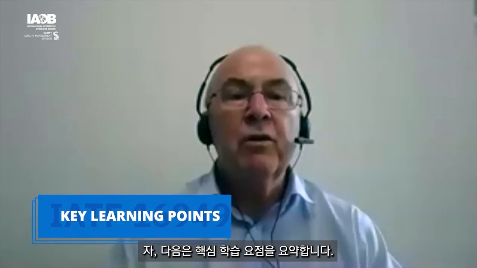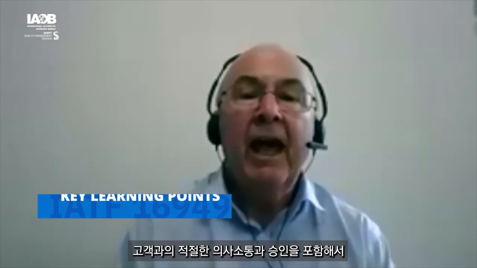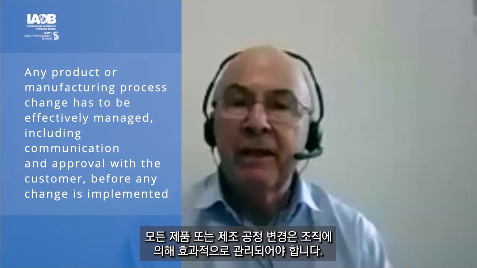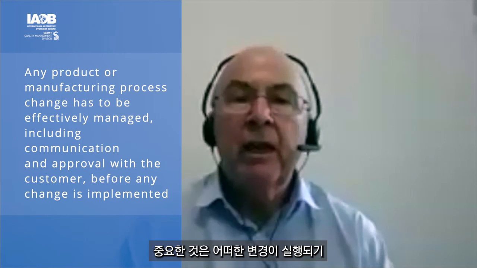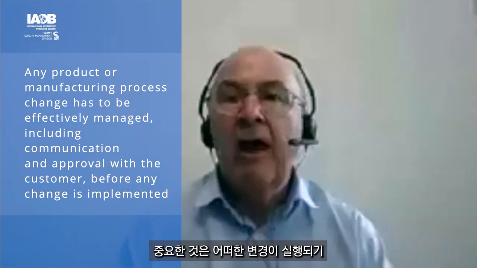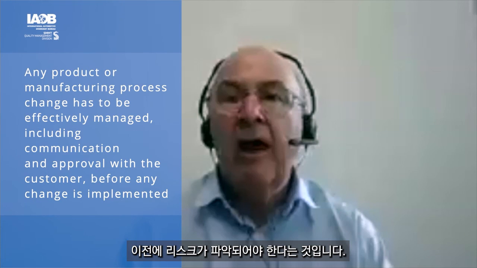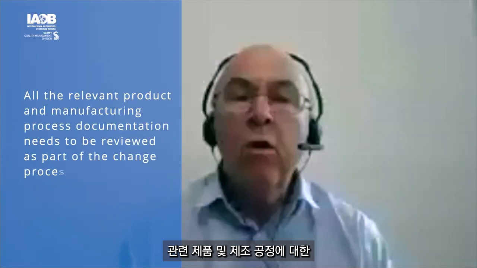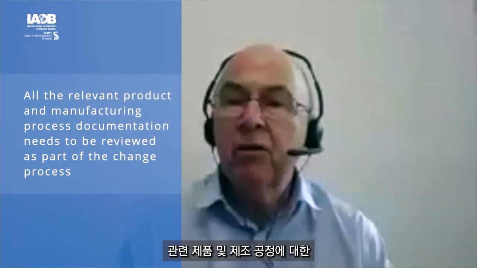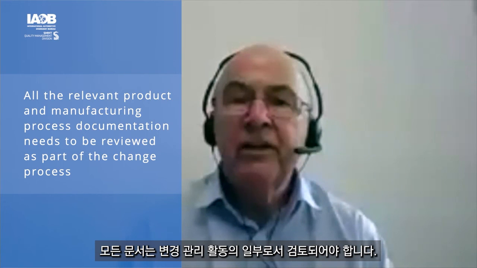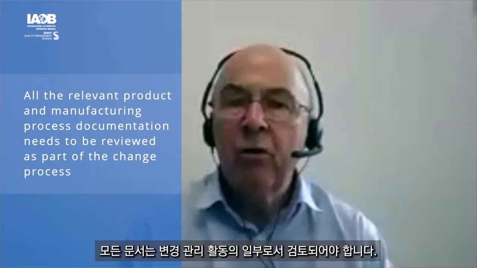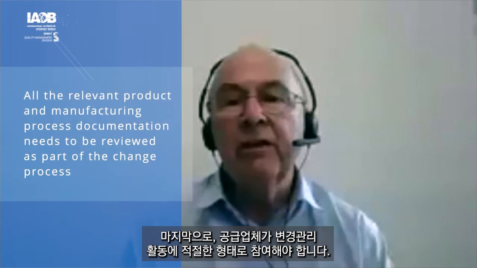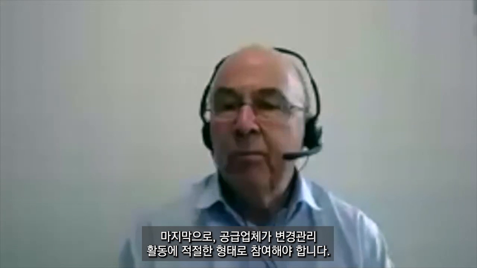So let's summarize the key learning points. Any product or manufacturing process change has to be effectively managed by the organization, including appropriate communication and approval with the customer. The important thing is before any change is implemented. All of the relevant product and manufacturing process documentation needs to be reviewed as part of the change control process. And finally, suppliers need to be involved in the change control process as appropriate.